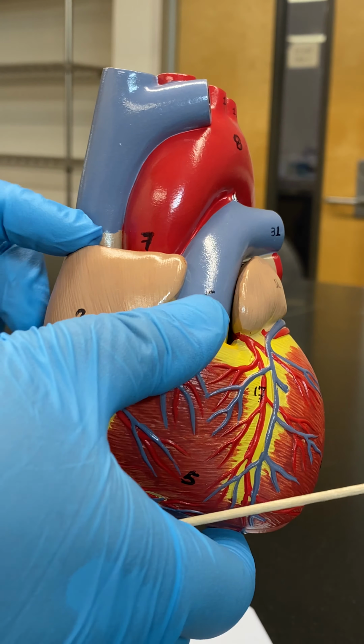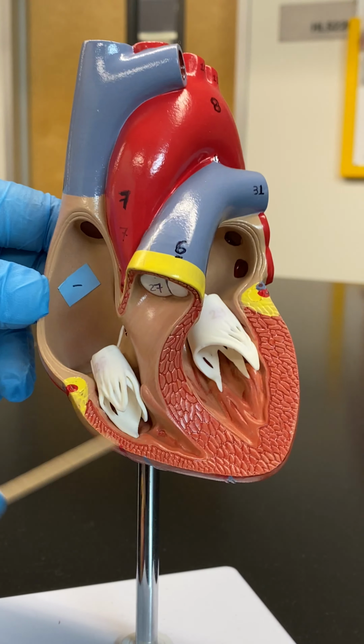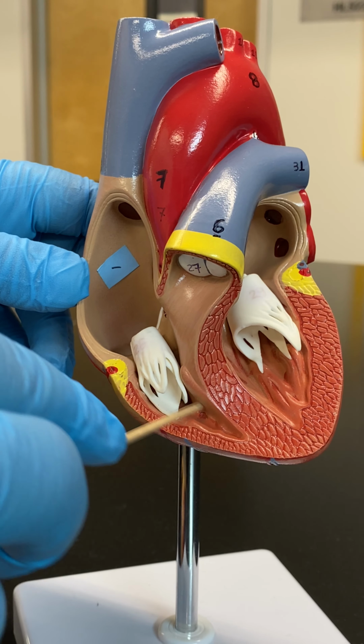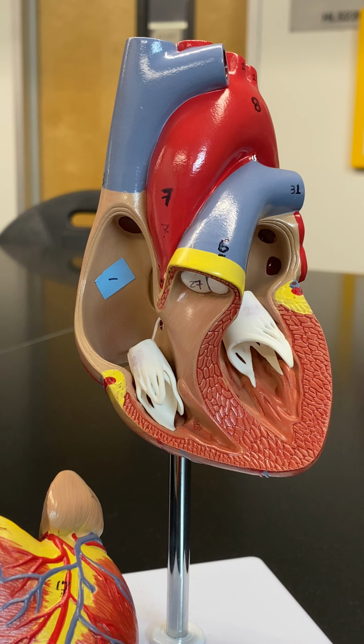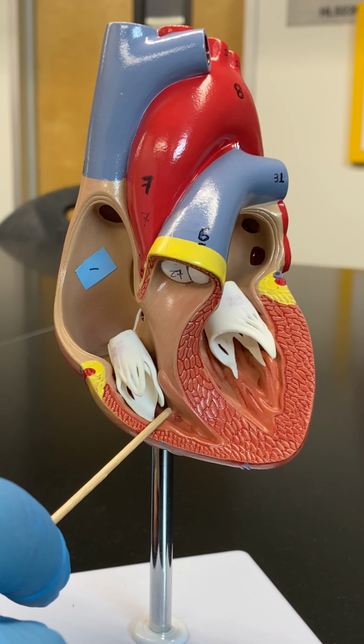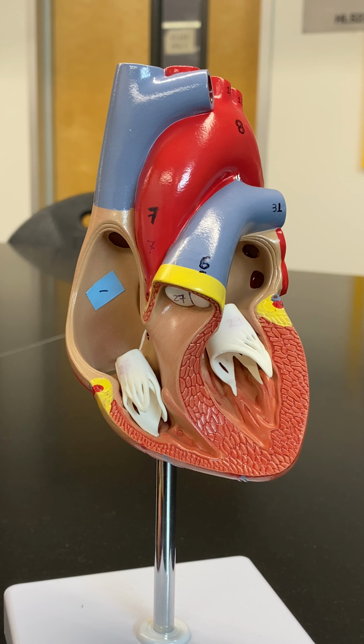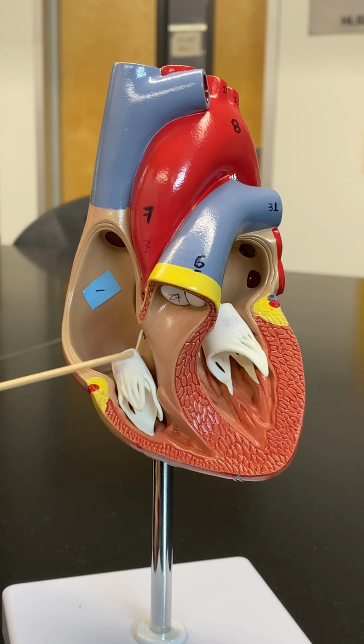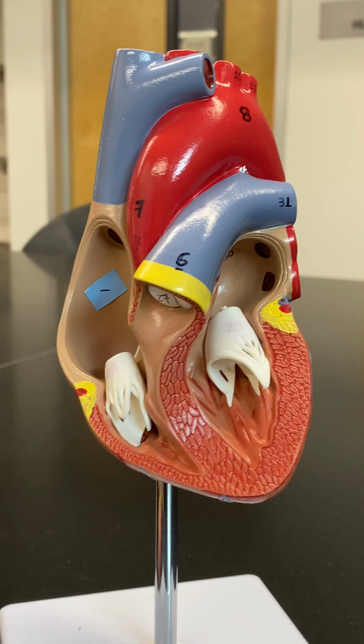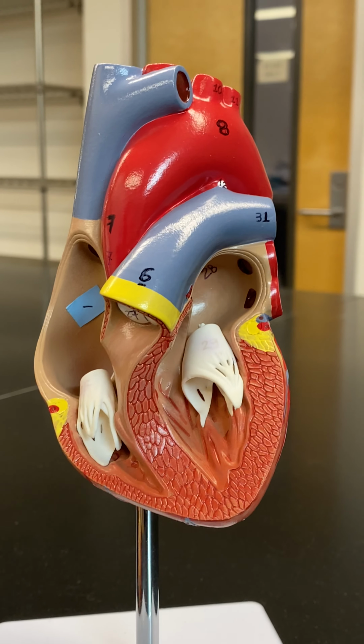And then if you take this off, here is again your right atrium going down. This space right here, this cavity right here, which is the same thing as this, would be your right ventricle. Notice that there is a valve between the right atrium and right ventricle. This valve right here has 3 flaps and therefore is called the tricuspid valve.